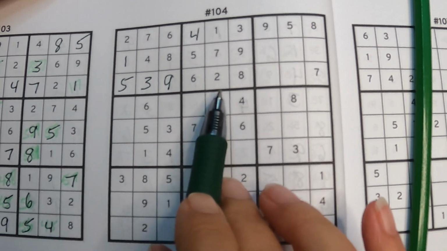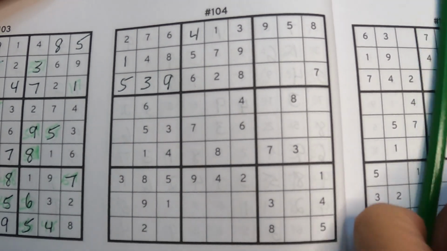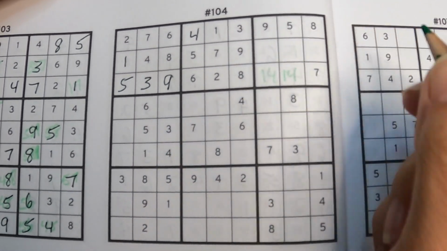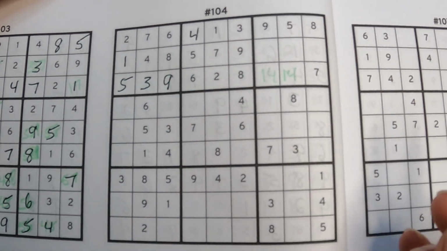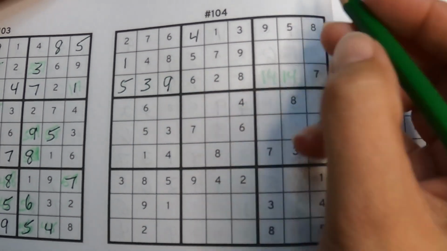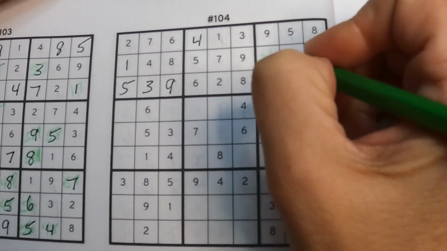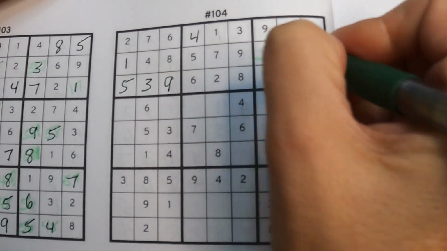For this row, we're missing 1 and 4. And I don't see any help. So 1, 4. For this row, looks like we're missing 2, 3, and 6. We've got a 3 here. So 2, 6, a 3 here. So 2, 6. That means our 3 has to be here.